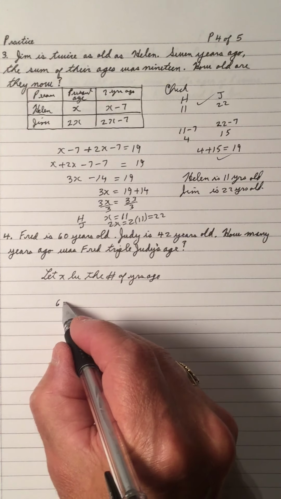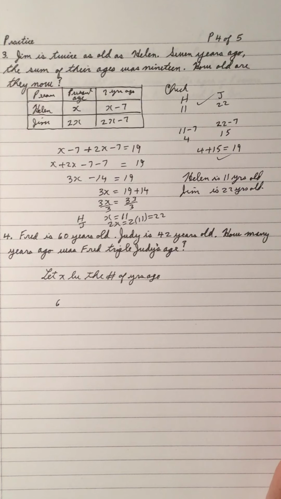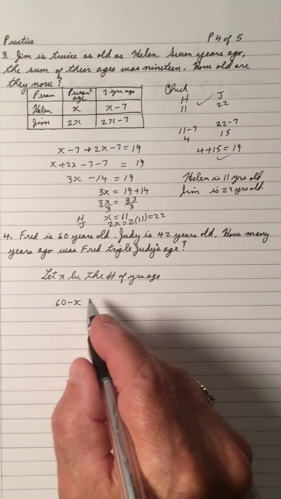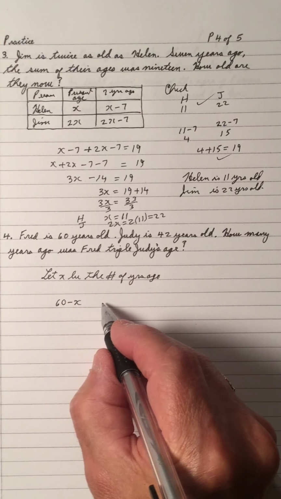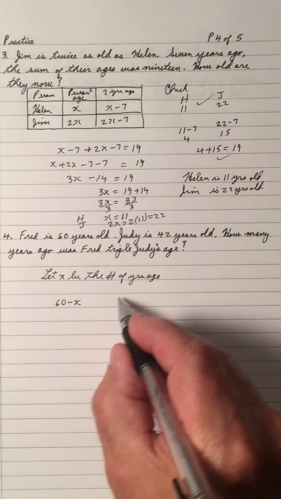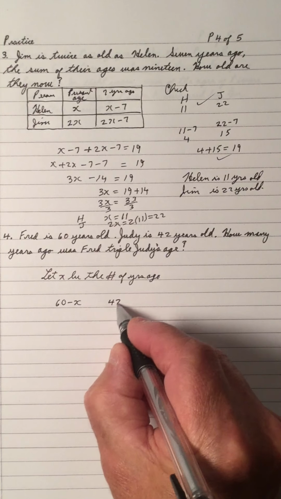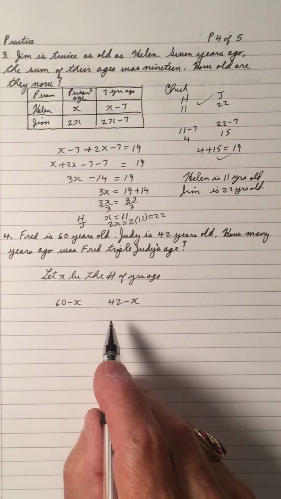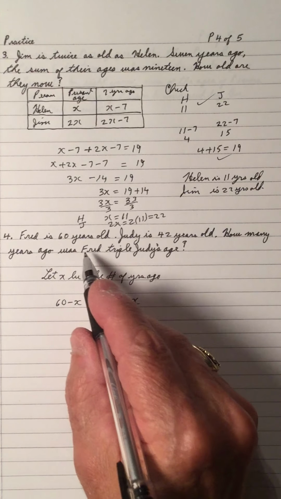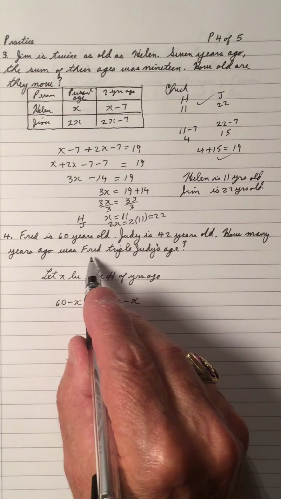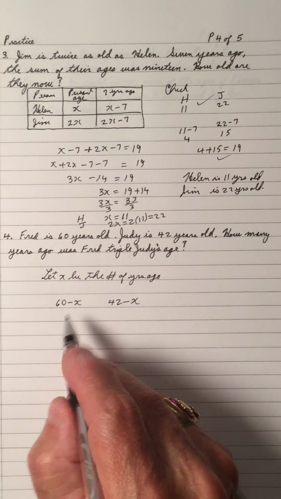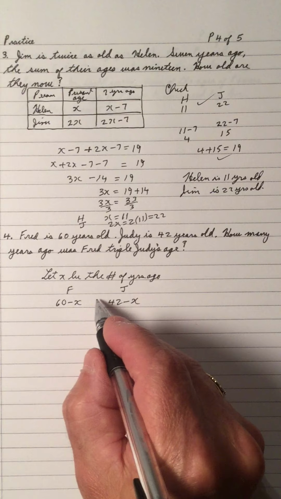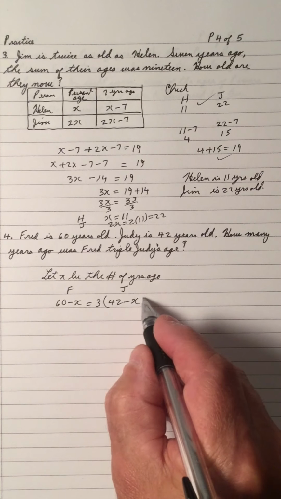Fred is, or I could set up a box too if I want. So that's X years ago. Judy is 42 minus X. So they have to take the X off. And it says that Fred is triple Judy's age. So that's Fred and that's Judy. Fred is triple Judy's age.